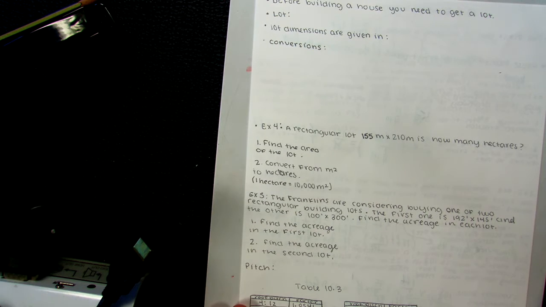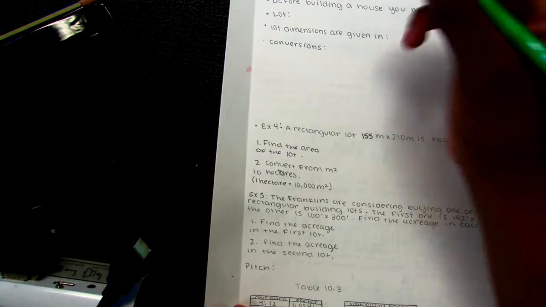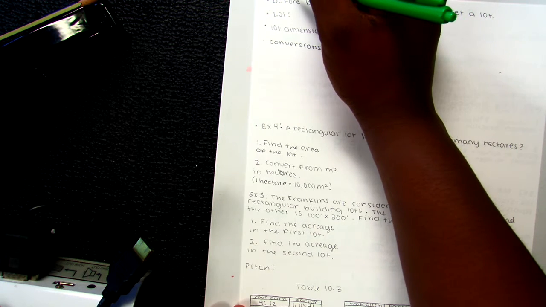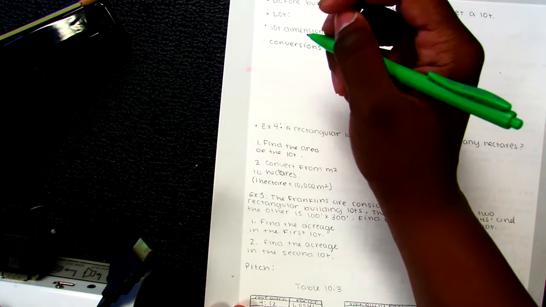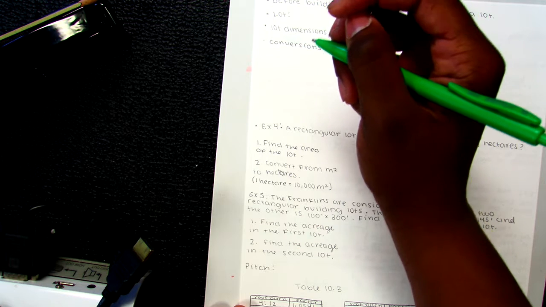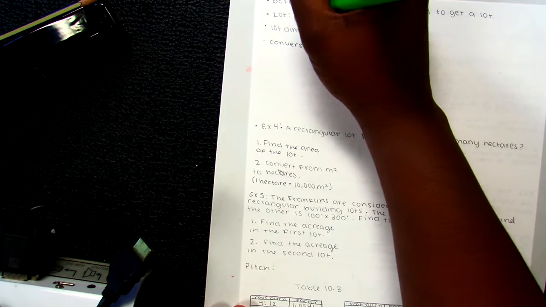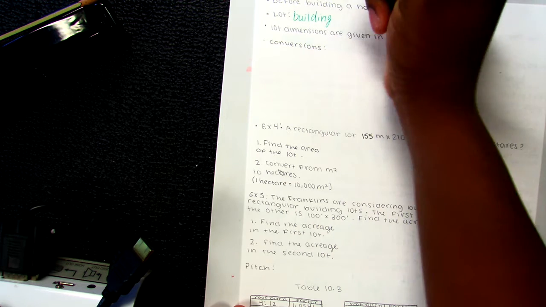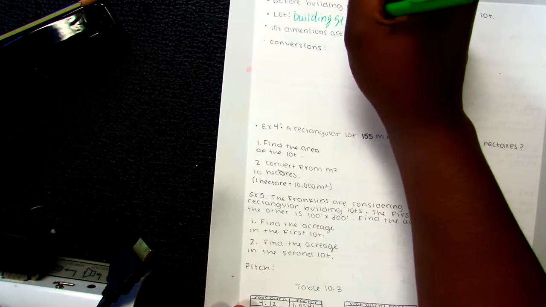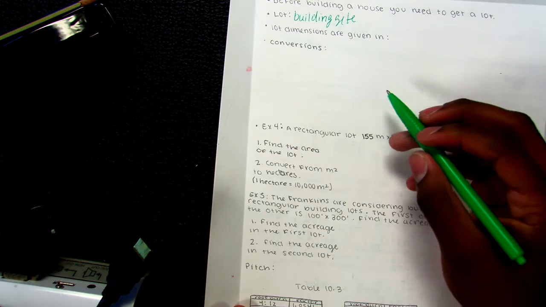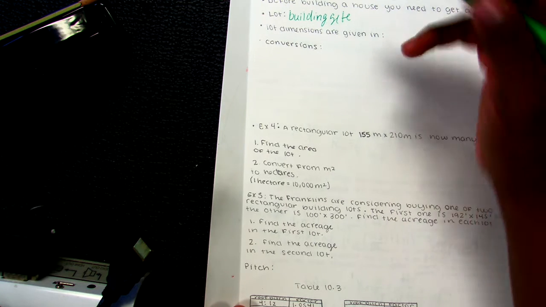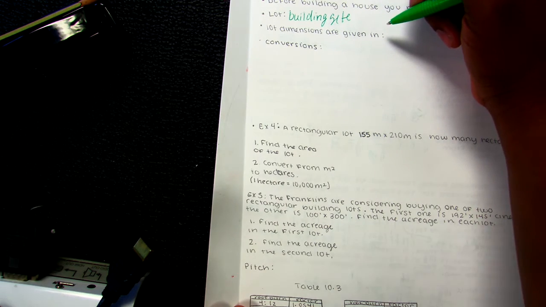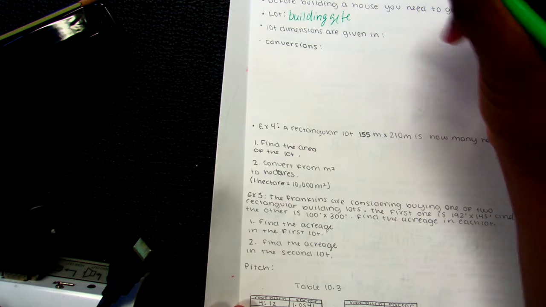Okay. So before building a house, you need to get a lot. A lot is a building site. Okay? I did not spell site right. Lot dimensions are given in feet or meters.